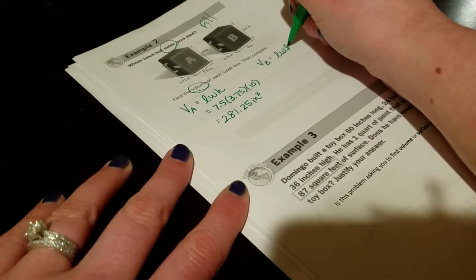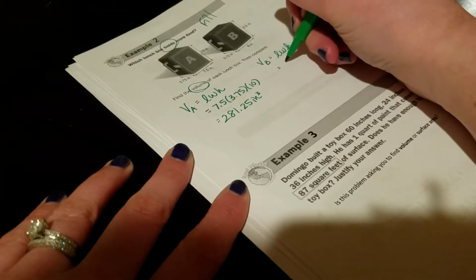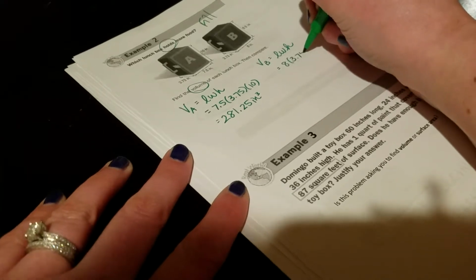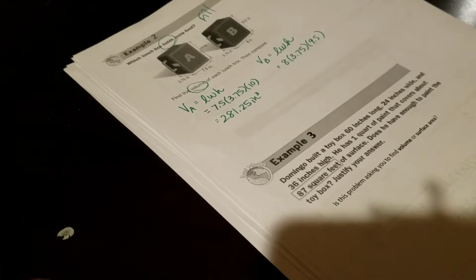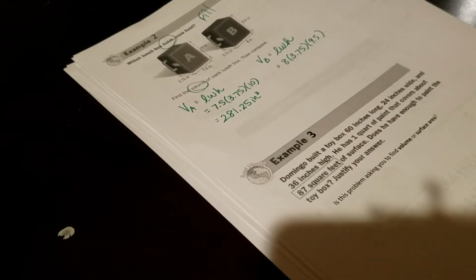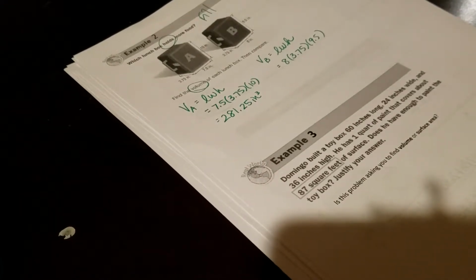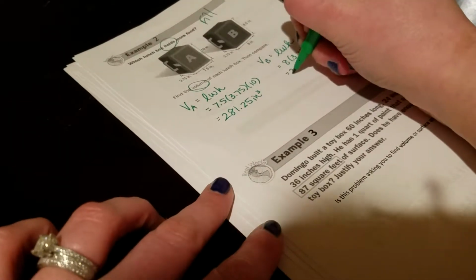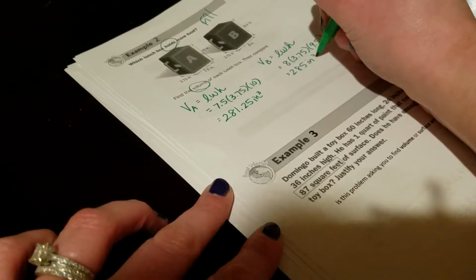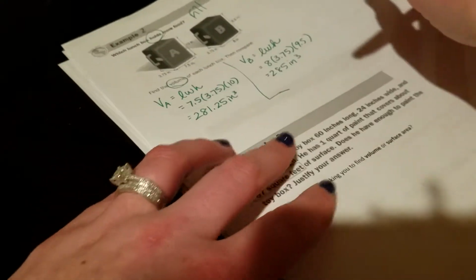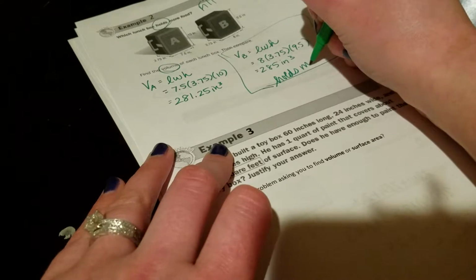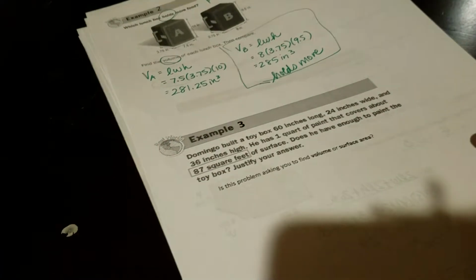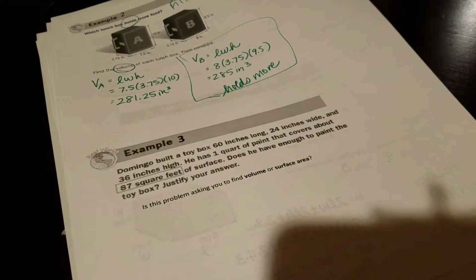Lunchbox B is also a rectangular prism, so just length times width times height. So 8 times 3.75 times 9.5. So we're talking about 285 cubic inches, which means B would hold more. The comparing is just which one's bigger, basically, because we want it to hold more food.